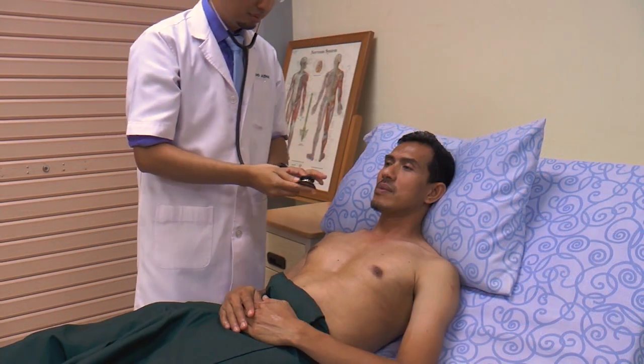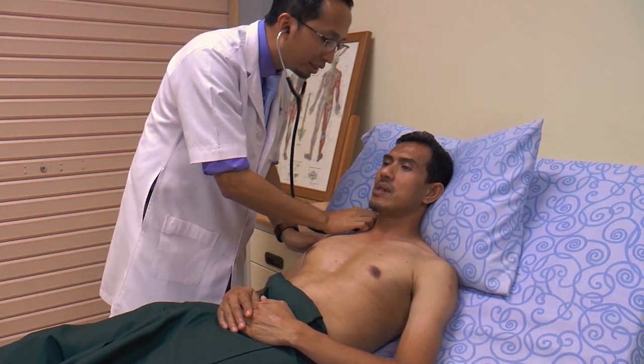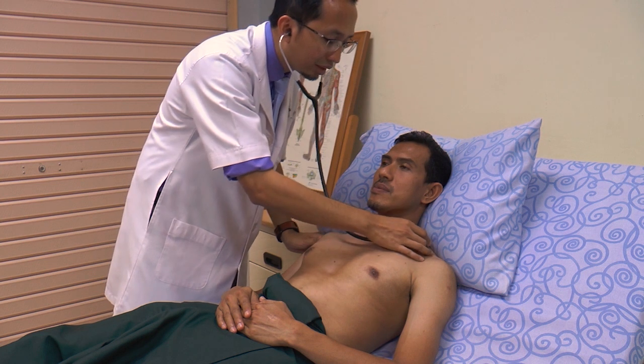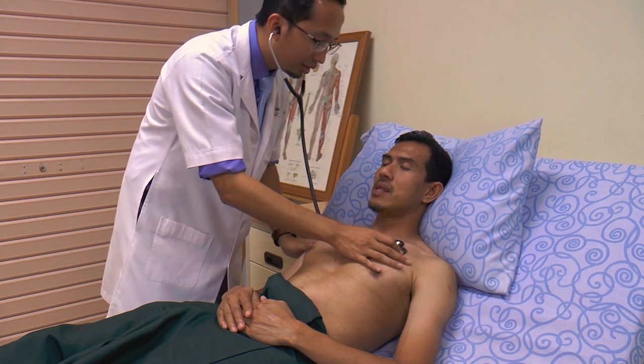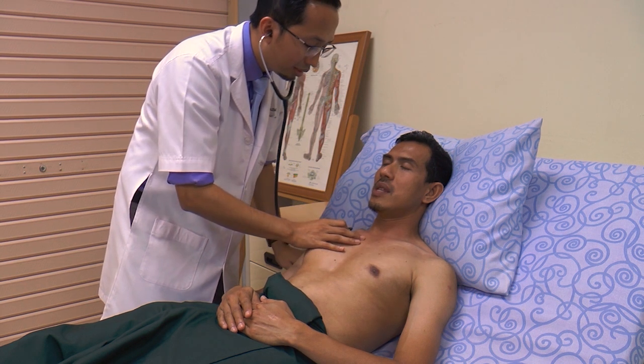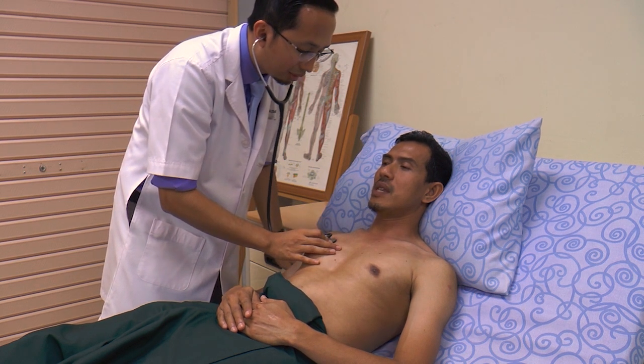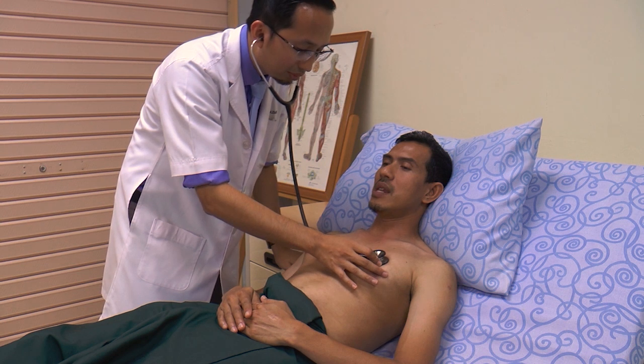Now we have come to the last part of the listen component, which is the vocal resonance. Ask the patient to say 99 while auscultating over the chest wall. Use the bell over the supraclavicular areas and the diaphragm over the other areas. The auscultation points are similar as before.